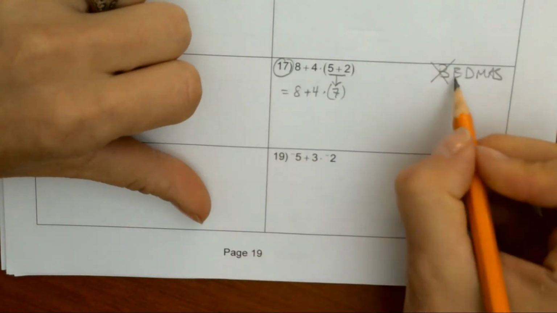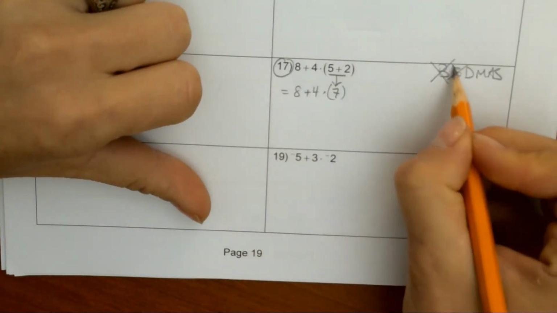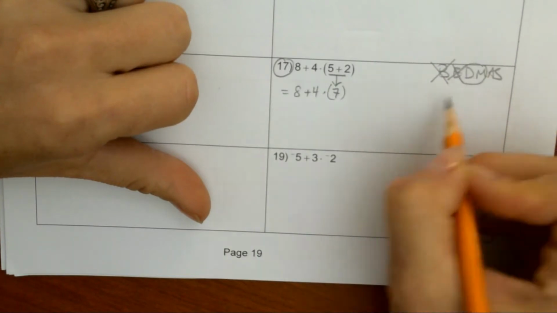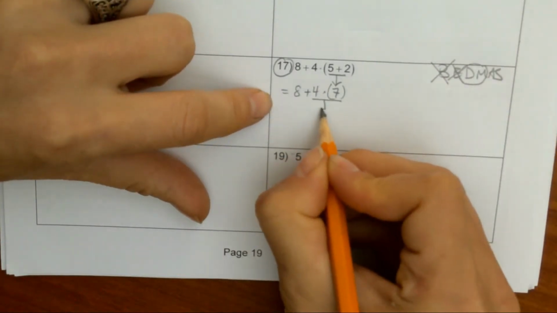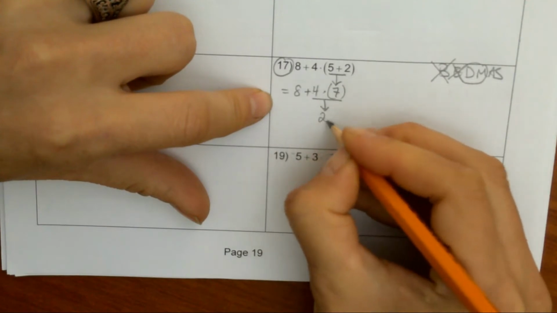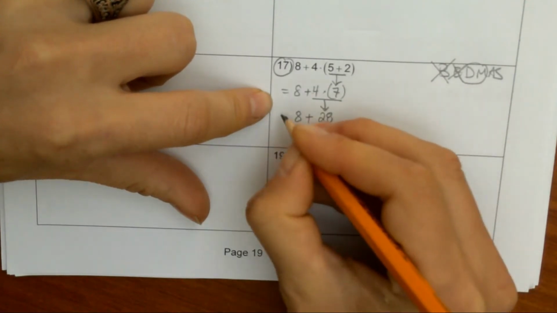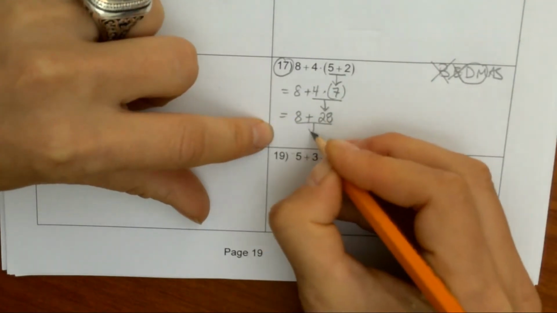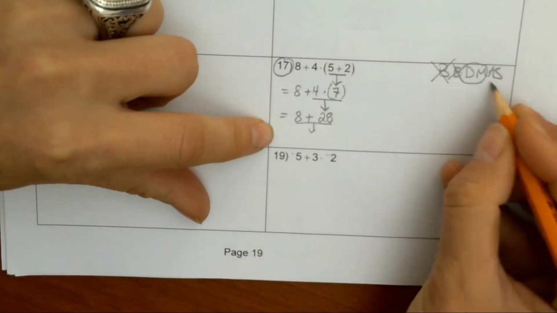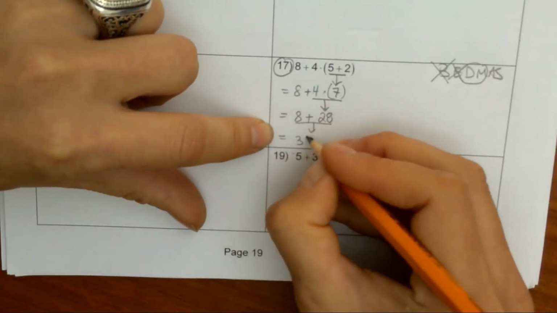I can see a bracket, but I don't do it because there's nothing to do on the inside of the brackets. Do I have exponents? No. Do I have divide and multiply? Yes, I have a multiply. So 4 times 7 is 28. And now it's just add. And add is the easy thing at the end. So that'd be 36.